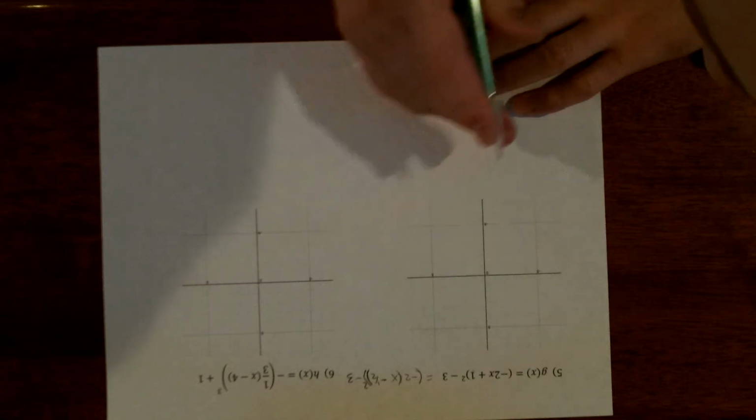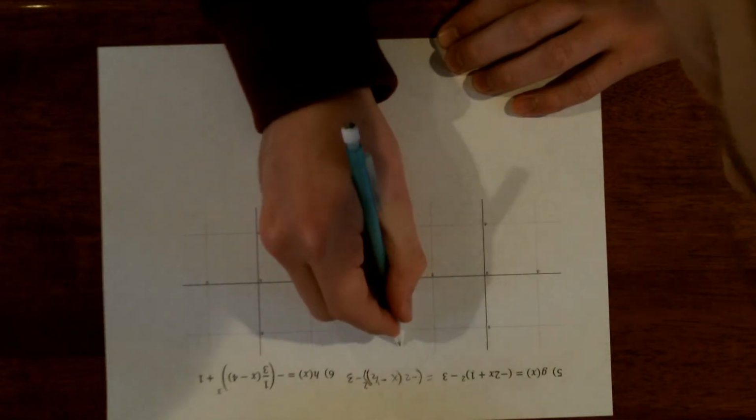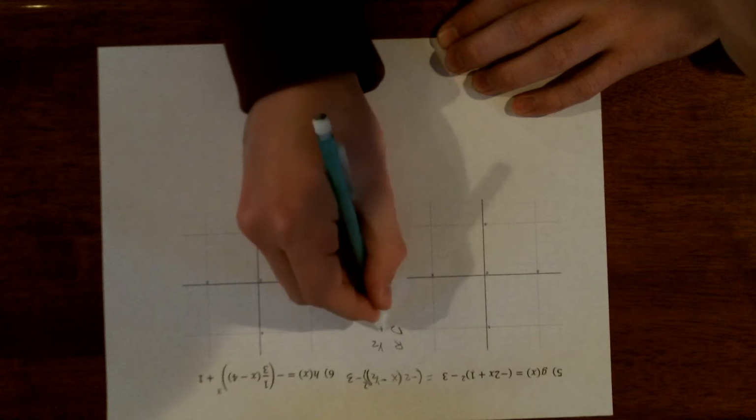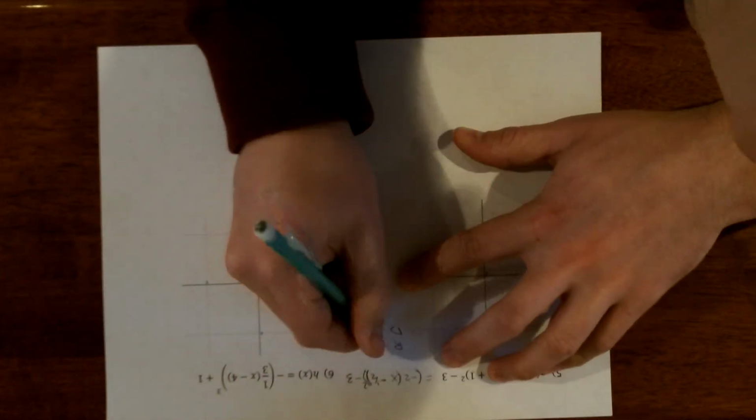Alright, so let's write out all of our transformations. We have negative 1/2, so that means we're going to undo that by going positive 1/2, which is right 1/2. We have a negative 3, which means down, down 3.